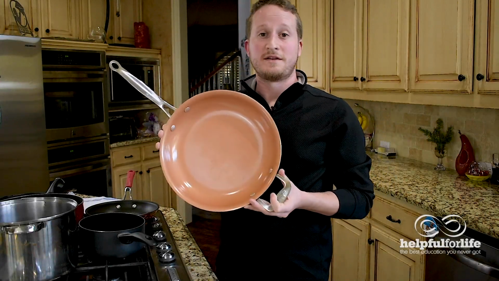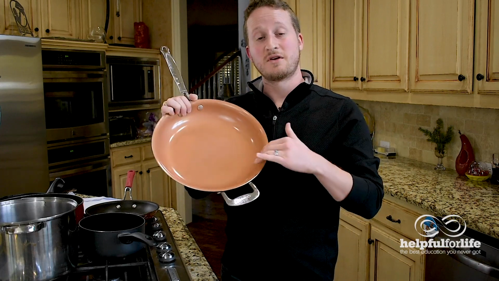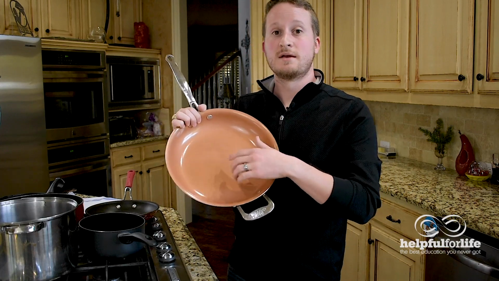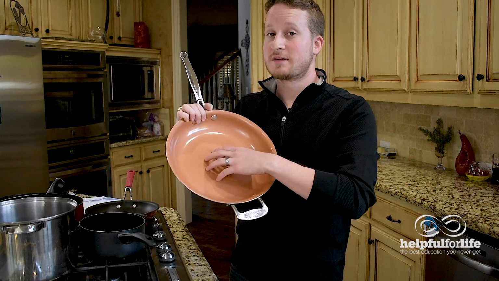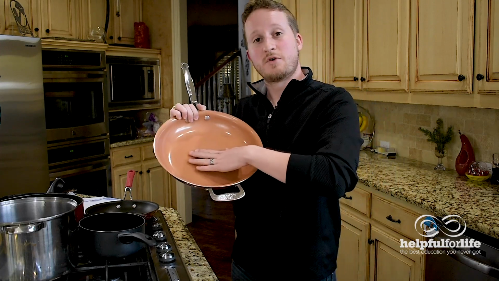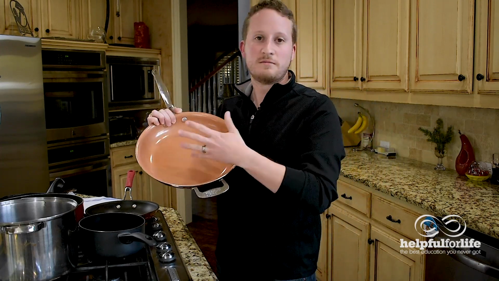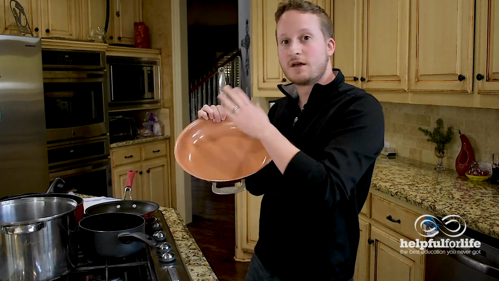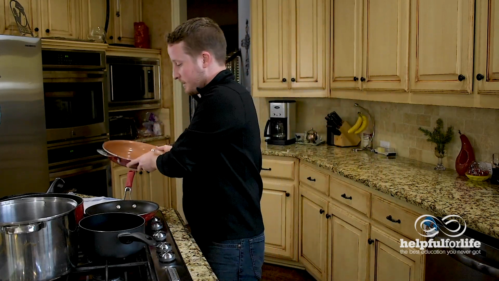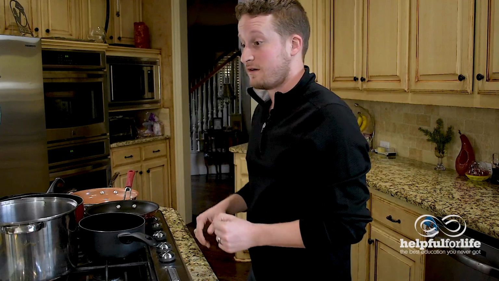Then you've got copper. So copper, a lot of times, is just a stainless pan that's been coated in a thin layer of copper. Now that coating of copper is nice because it gives it somewhat of a non-stick surface. So you may see this on infomercials where you can cook an egg without any butter and things like that. They're nice, but a little more expensive than your average non-stick pan sometimes. So something else to consider.